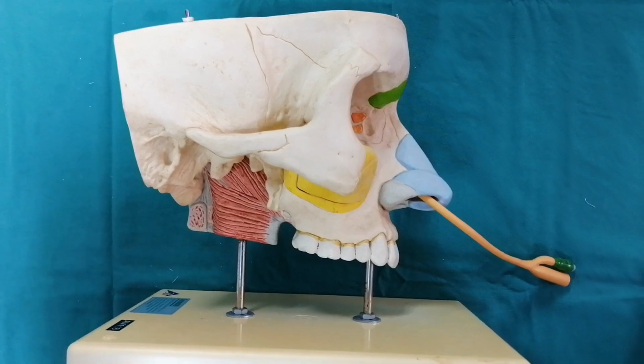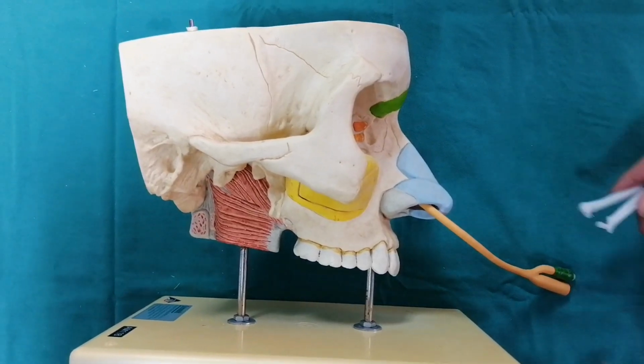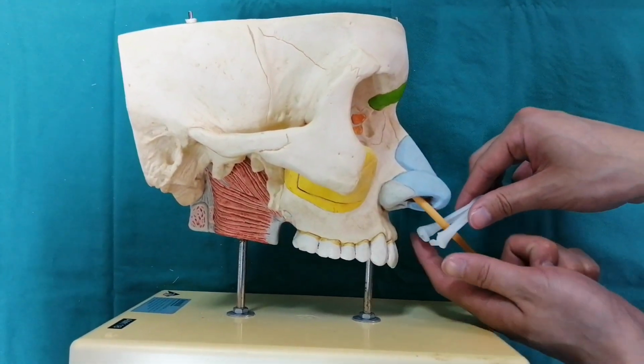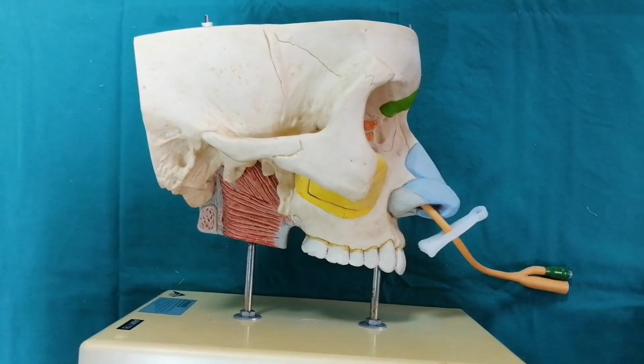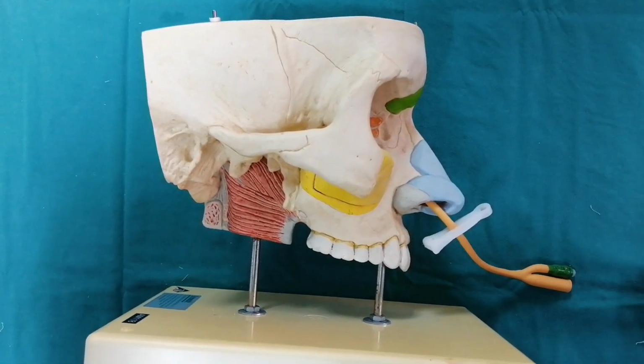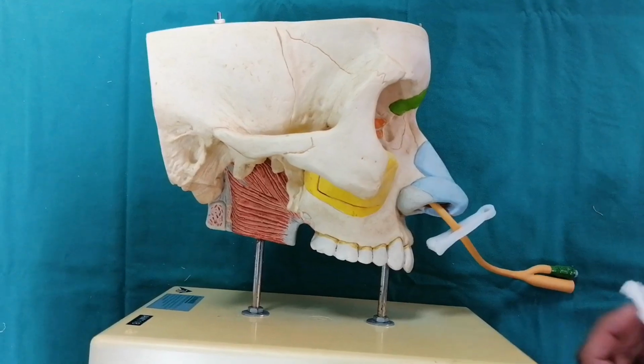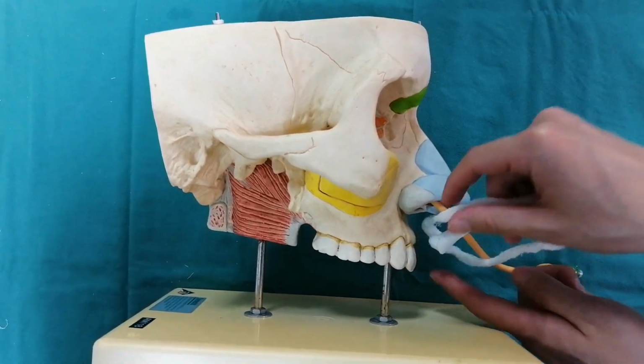After the packing is done, put a cord clamp in front of the Foley's catheter to prevent dislodgement of the Foley's catheter, and we should take extra precaution to prevent pressure necrosis by putting a gauze in between the cord clamp and the nose.